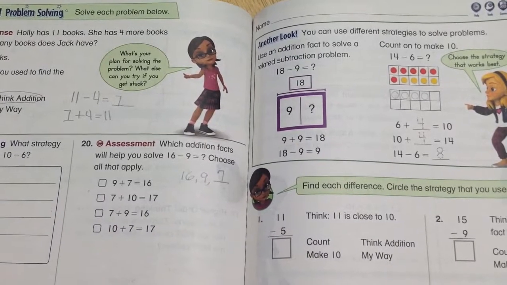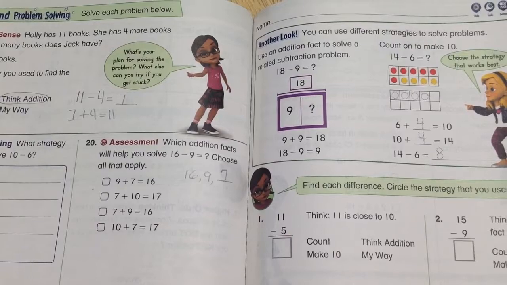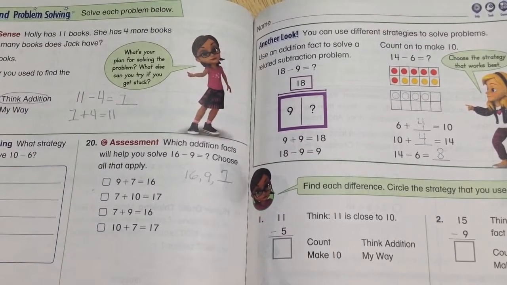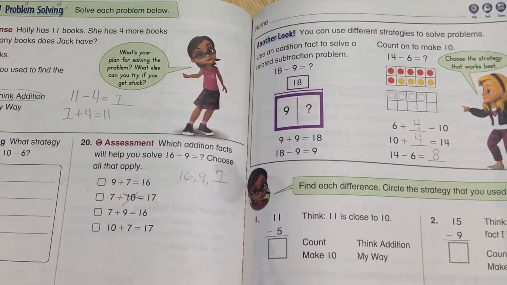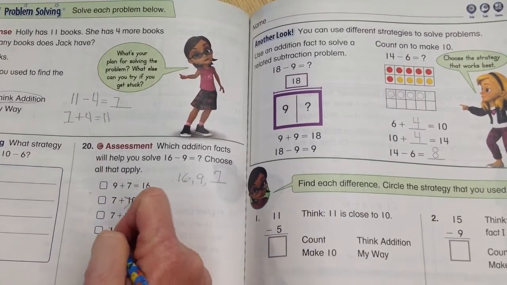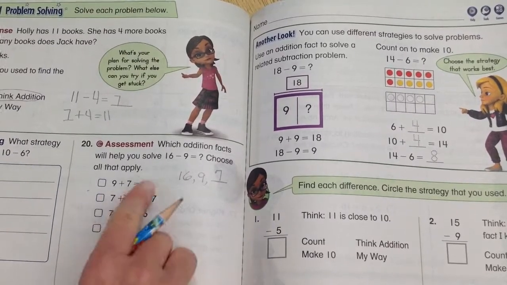I can go ahead and cross off any fact that does not have a 16, 9, and 7. If there's any other number, it cannot be part of that fact family. So this one I see a 10. That doesn't work. This one I see a 10. That doesn't work. So now these all have 9, 7, and 16.